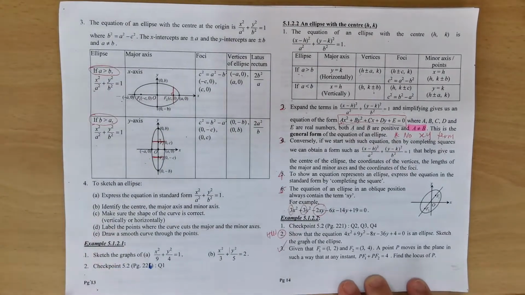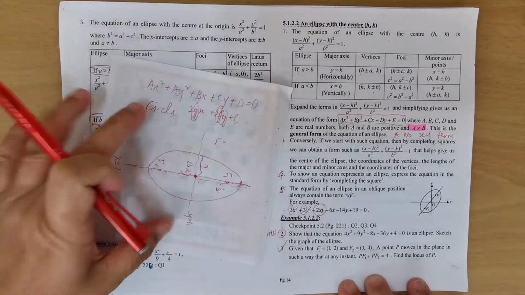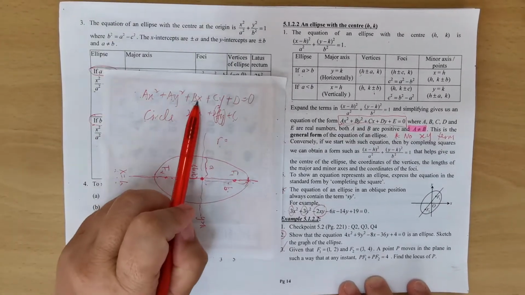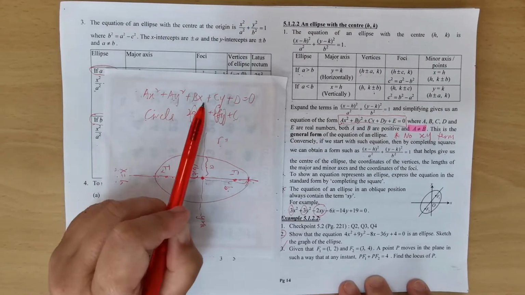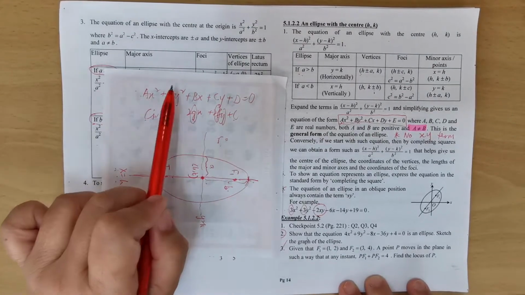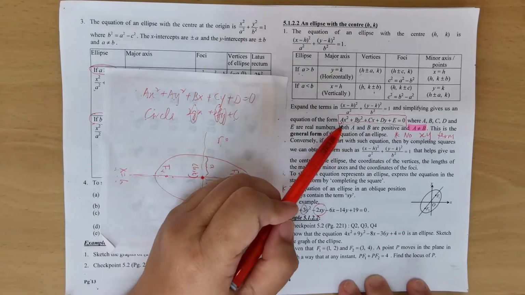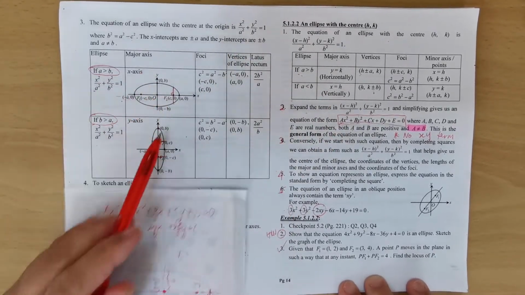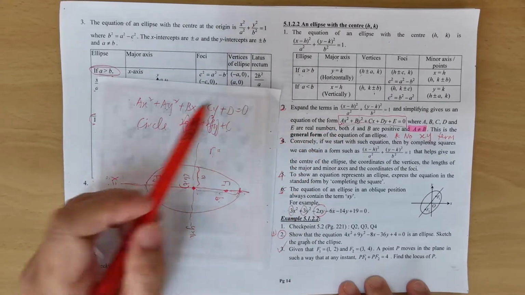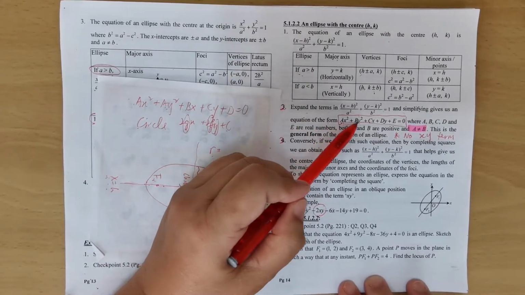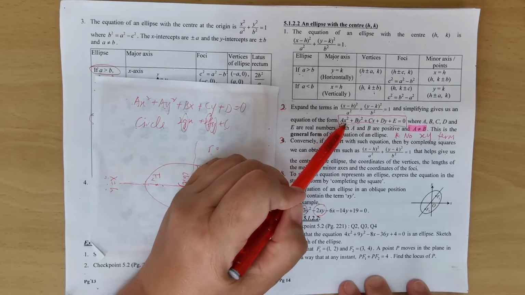So I hope you remember. Again, I repeat. In general form, for a circle, the coefficients for x squared and y squared are the same, and you see no xy. Whereas for an ellipse, the horizontal one or the vertical one, it is almost the same as a circle, but the coefficients for x squared and y squared are not the same.